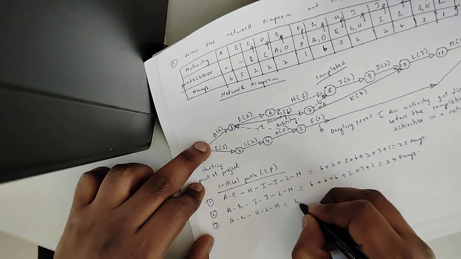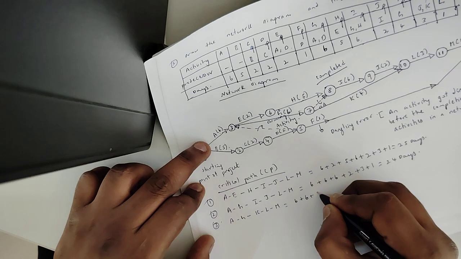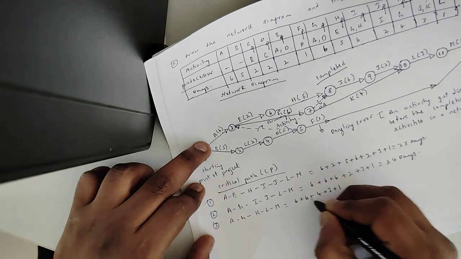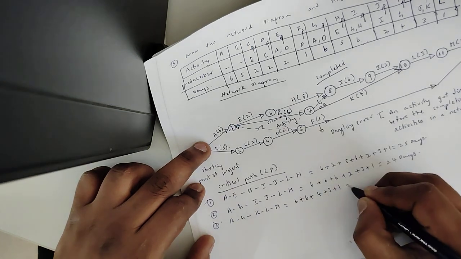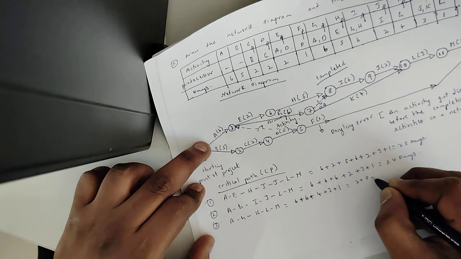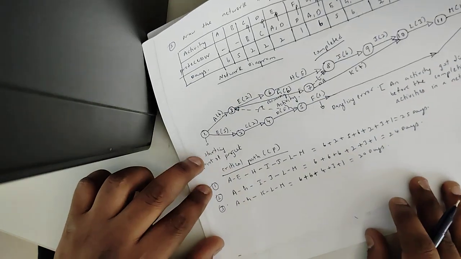The total number of days required is 6 plus 6 plus 4 plus 3 plus 1. So the total number of days required for this path is 20 days.